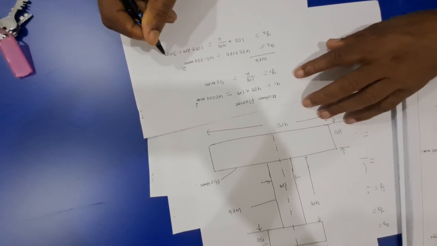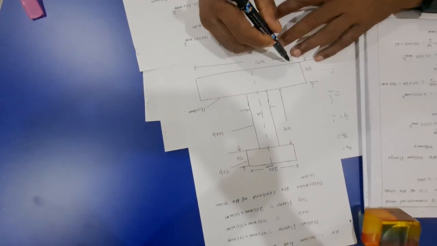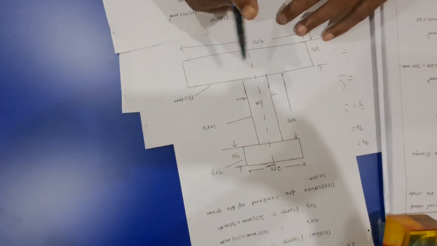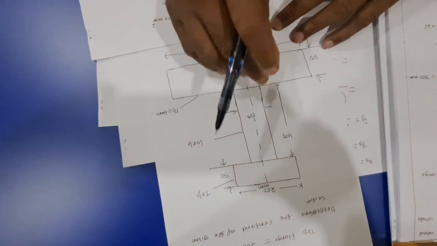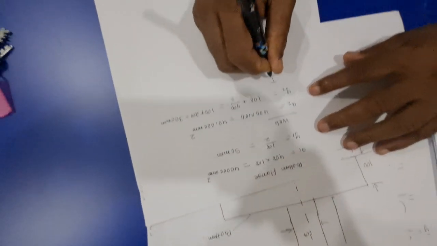First, this height is 100 constant, this height is 400, that is 400 by 2 is equal to 200, so the total is 300 mm. Then the top flange.